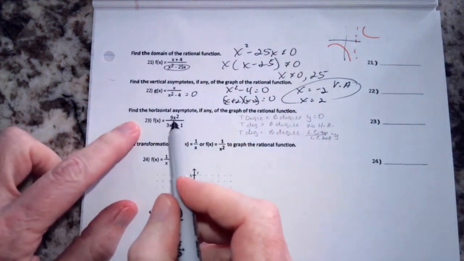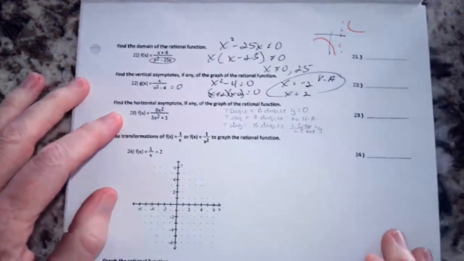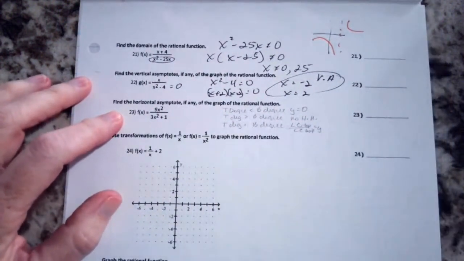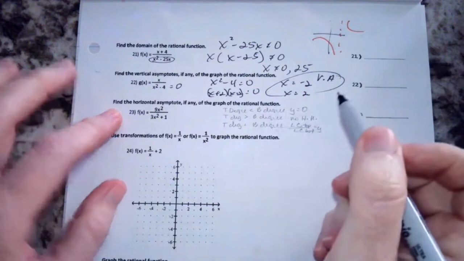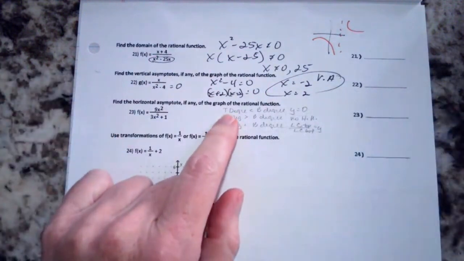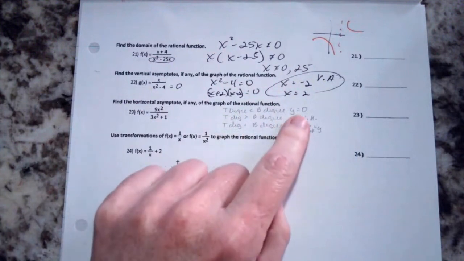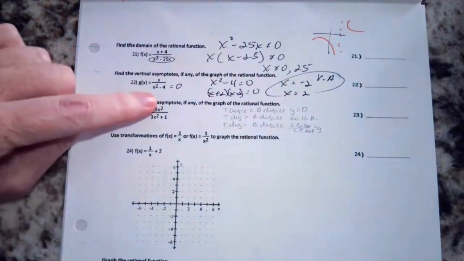Horizontal asymptote, that's a different story. That's a trickier thing to do. I've written the 3 rules here. I would commit those to memory somehow. I mean, this is such an easy problem, but you've got to memorize those 3 steps. If the numerator's degree, if the top degree is less than the bottom degree, then y equals 0 is the horizontal asymptote. Okay, let's look at our degrees.